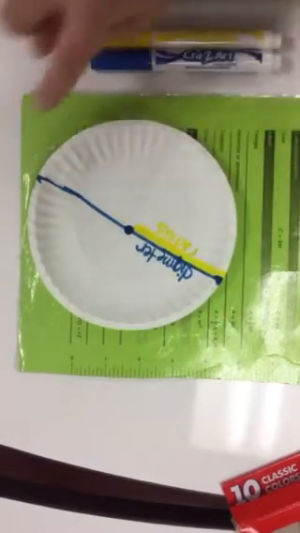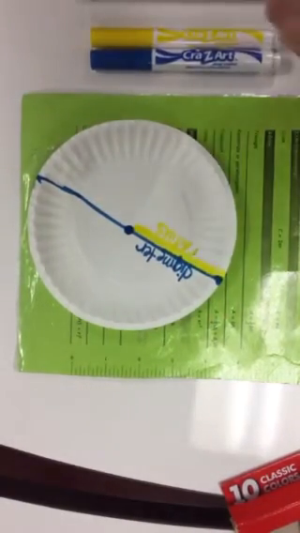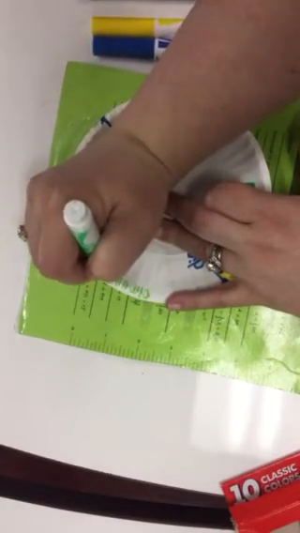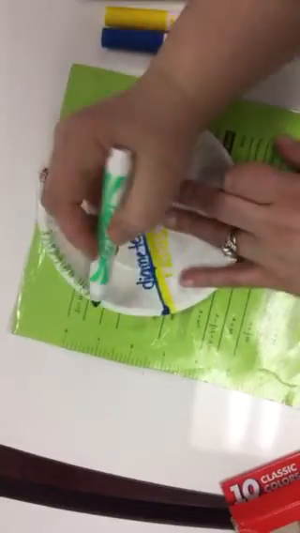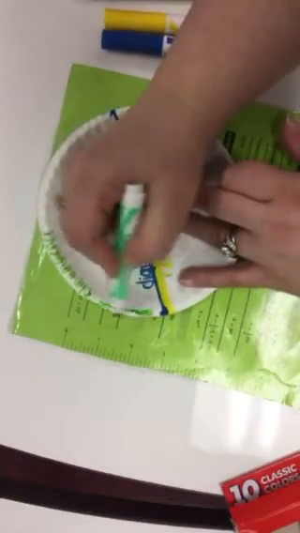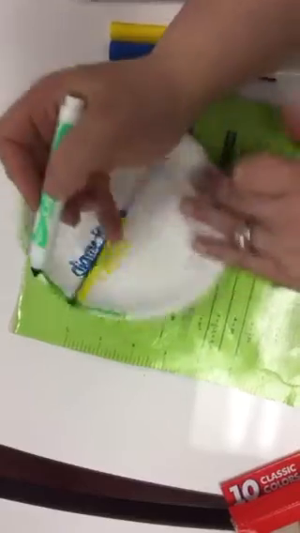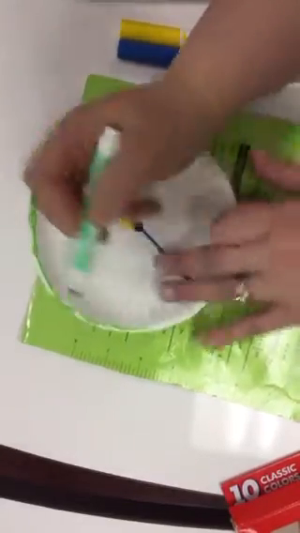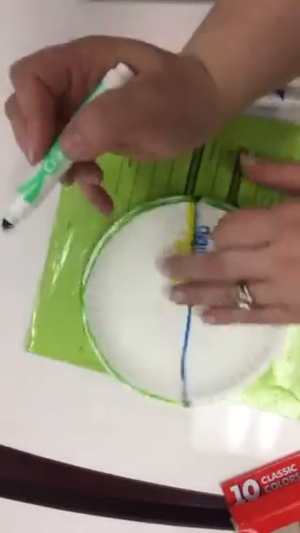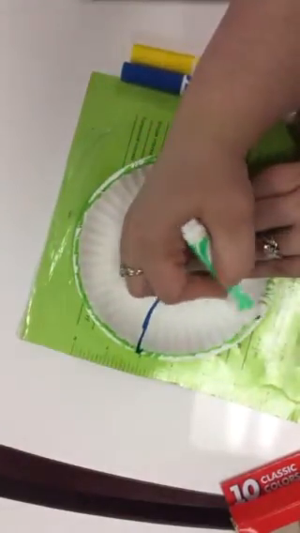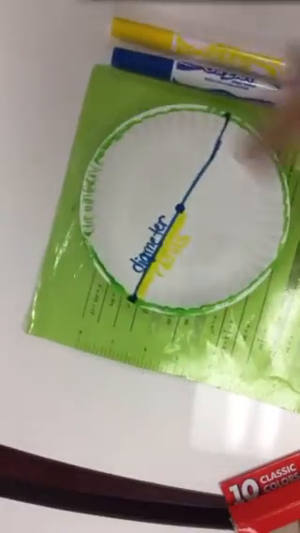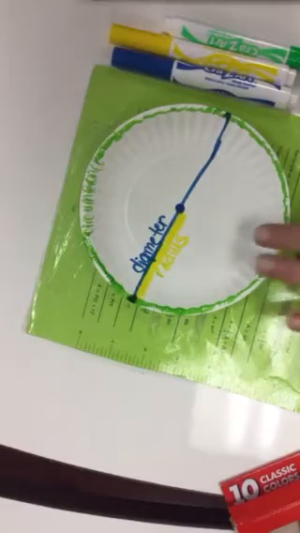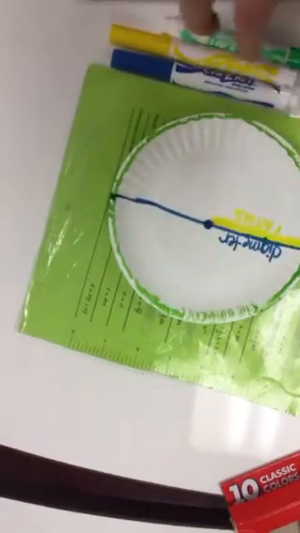The perimeter around the circle is what we call circumference. And if we wanted to find how much white space, what would that be called? Area.